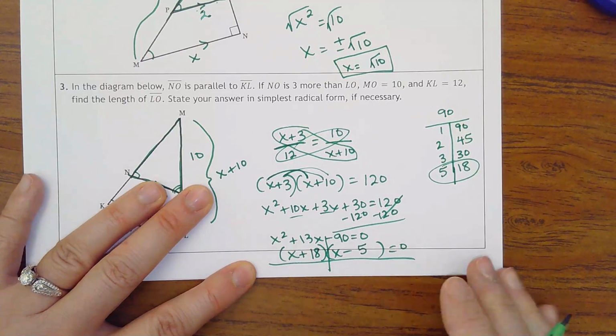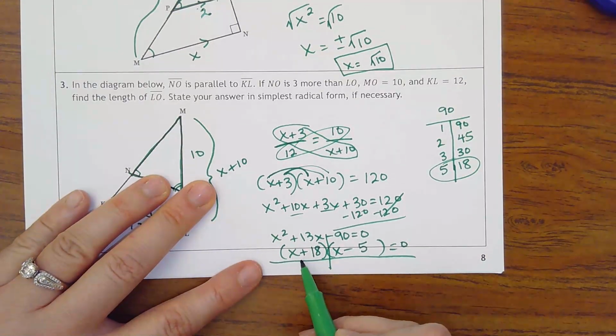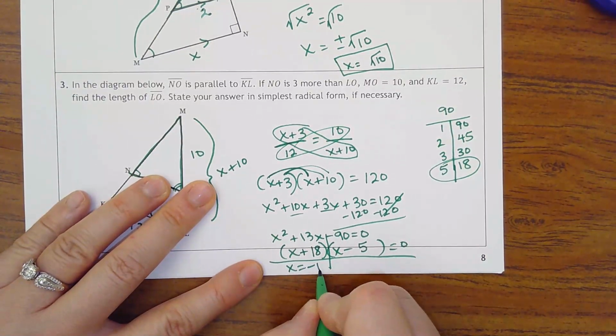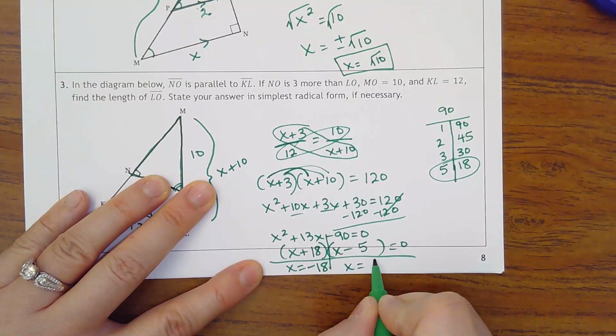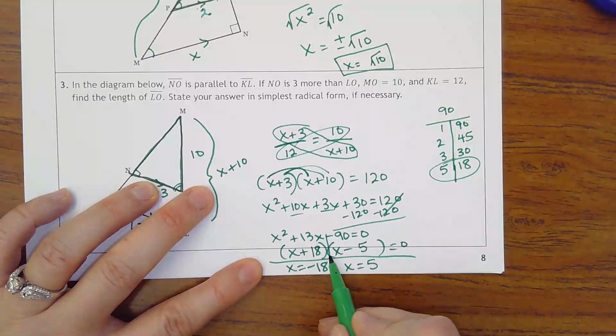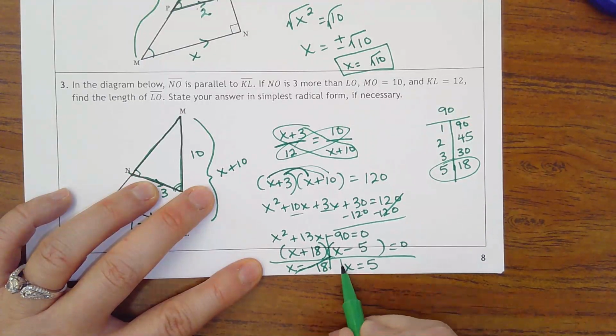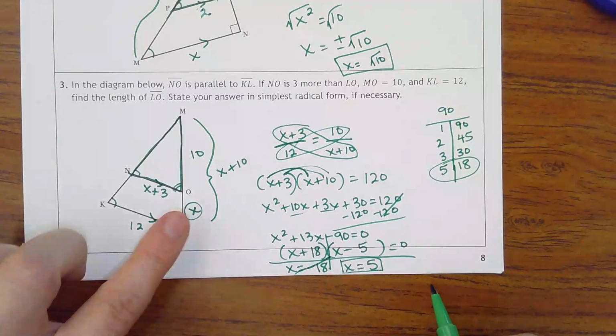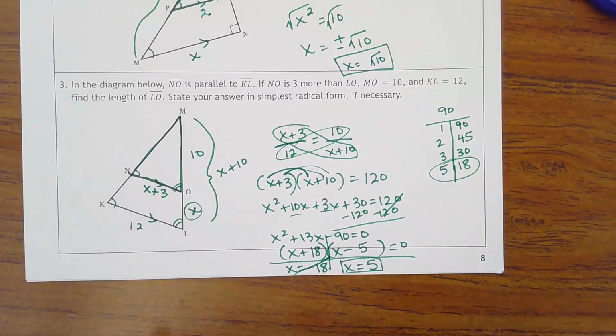And then I solve each one, set equal to 0. Hopefully now you know it's just going to be the opposite sign. So that one would get a negative 18, and that one would get a positive 5. So I would add 5 over. We can't have the negative answer, so you're always going to discard one of them. Keep the positive answer. So this is 5. Wish I had said, I just guessed. That was right.